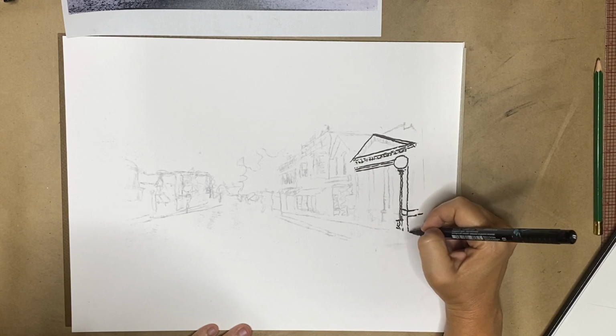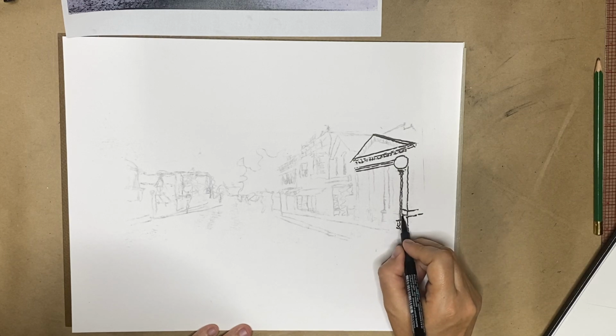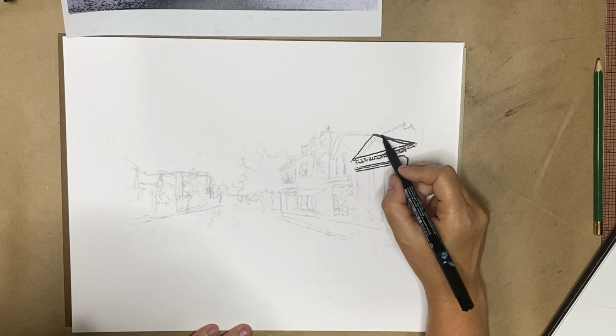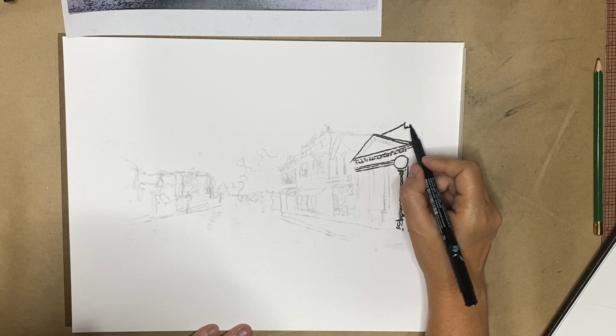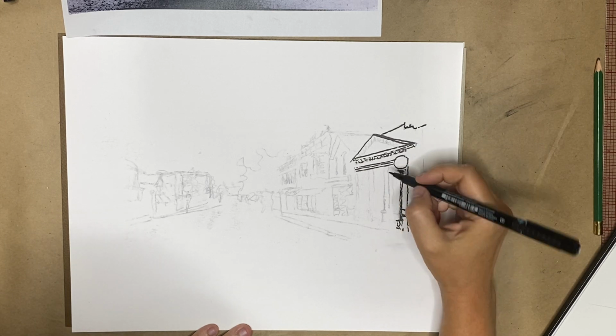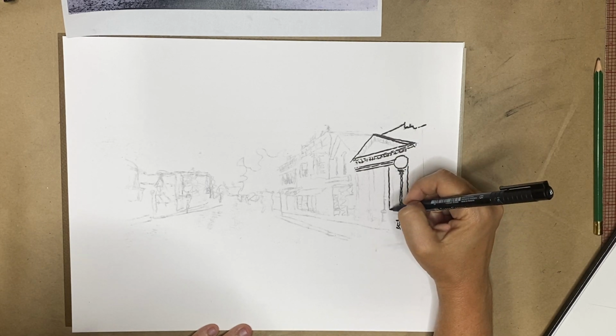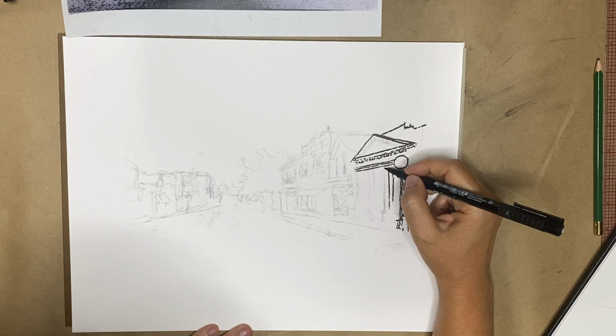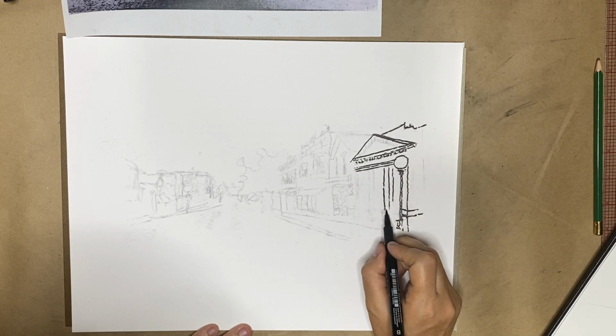I'll erase my marker here in a minute. Not my marker, excuse me. I'll erase my fine charcoal.